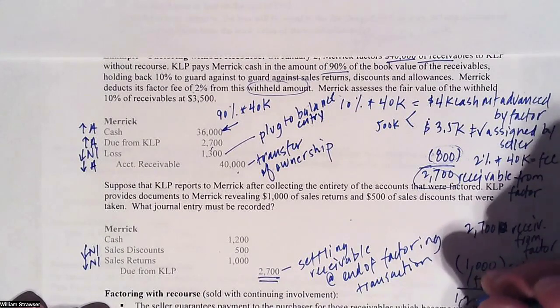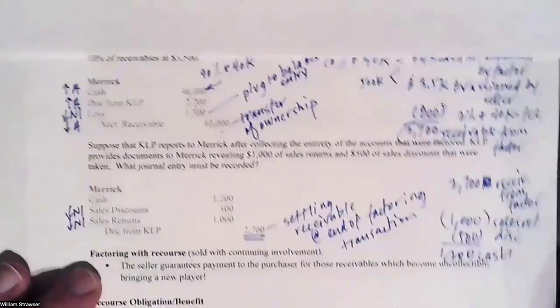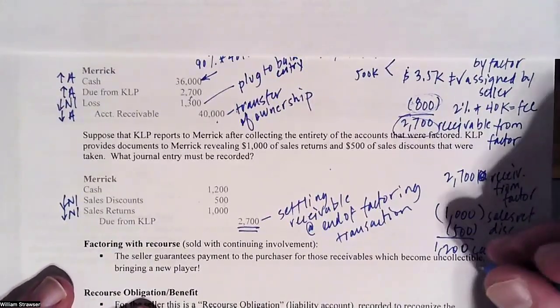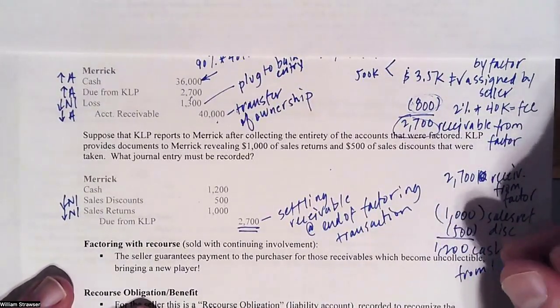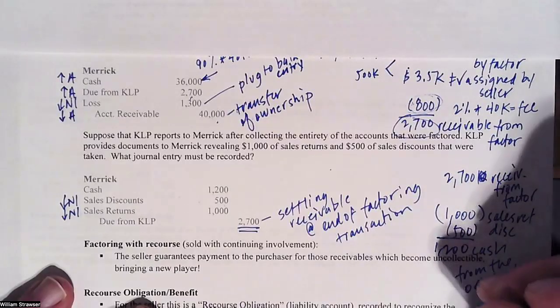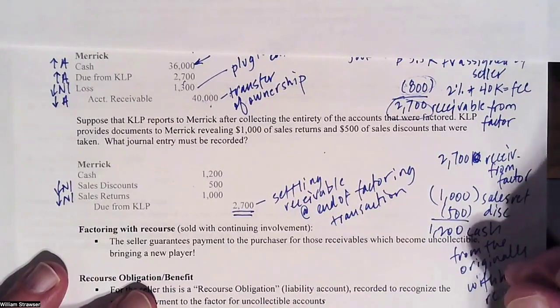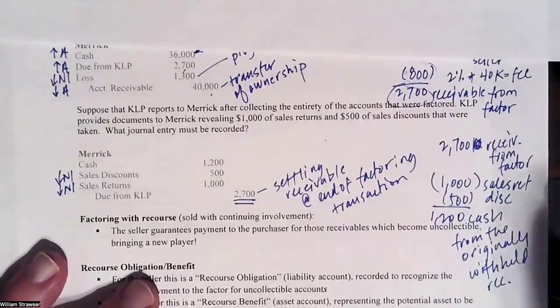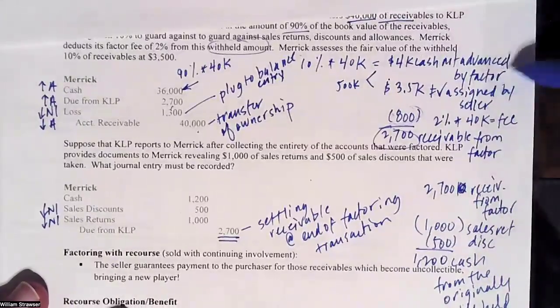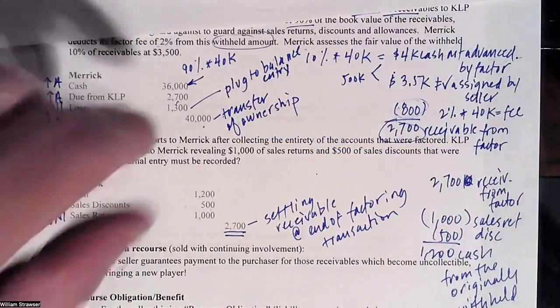So after that has been taken out, we received this much. So this is $1,200 cash from the originally withheld receivables. Remember, all of this came from the company originally withholding $4,000 of the $40,000 cash payment from the receivables.